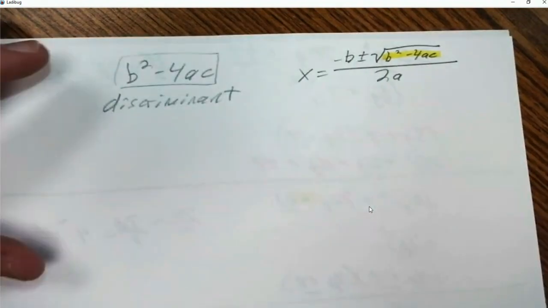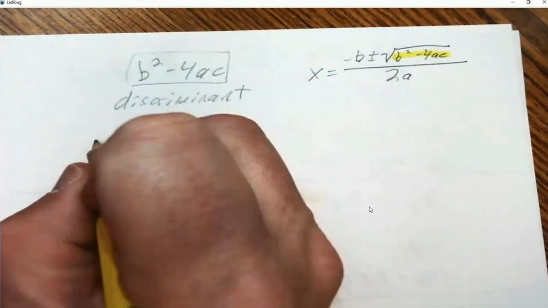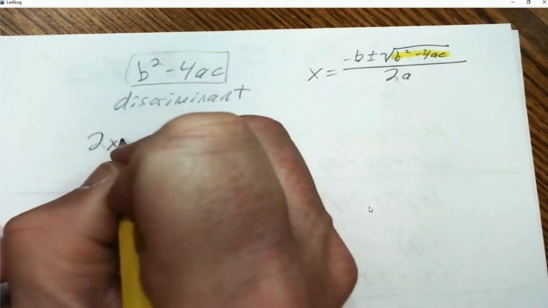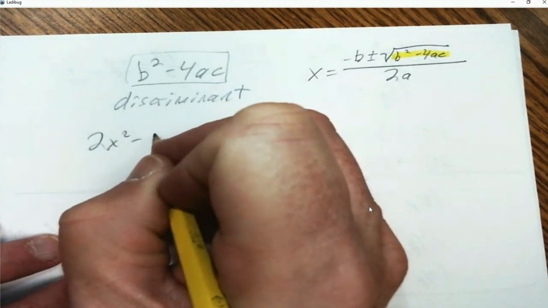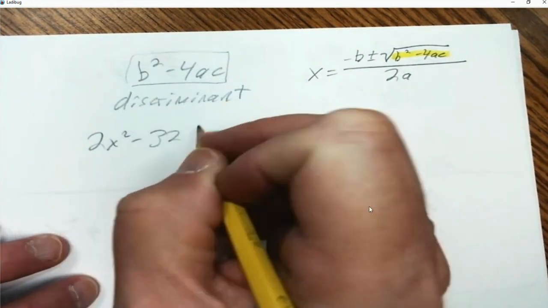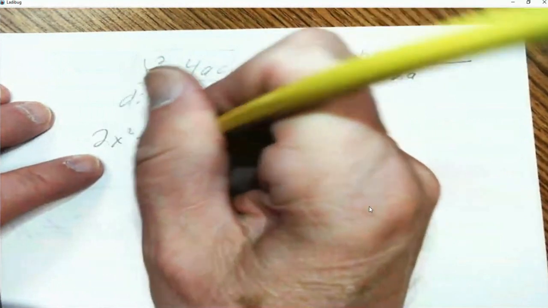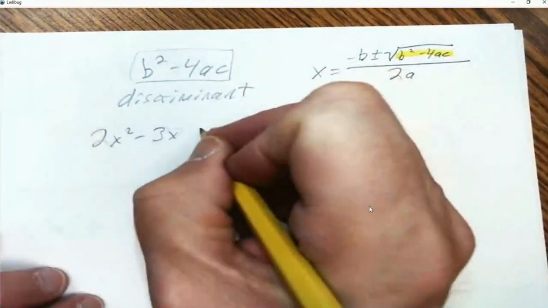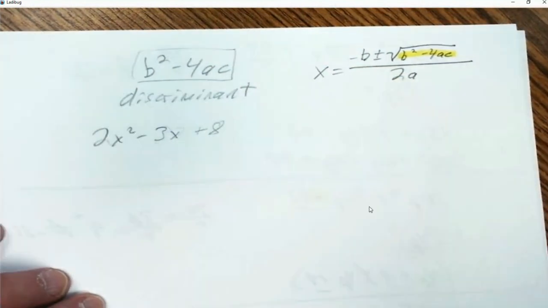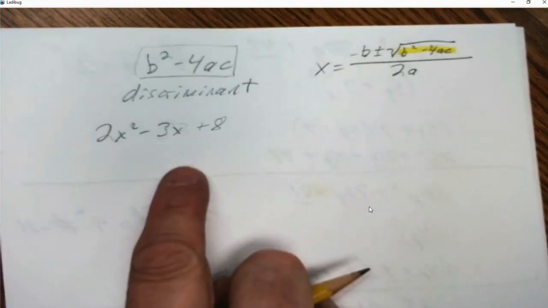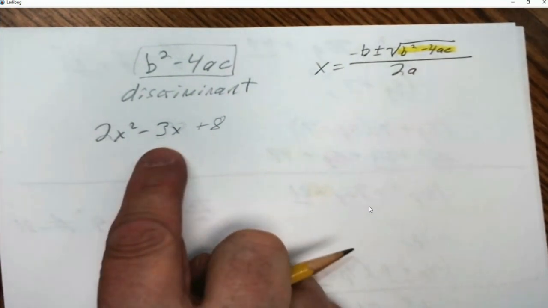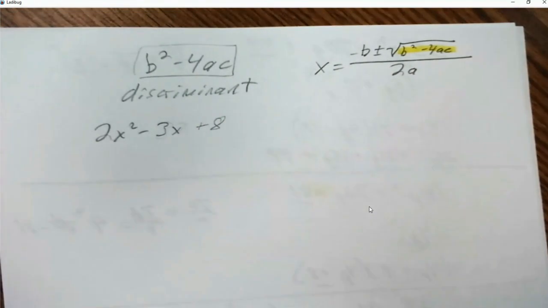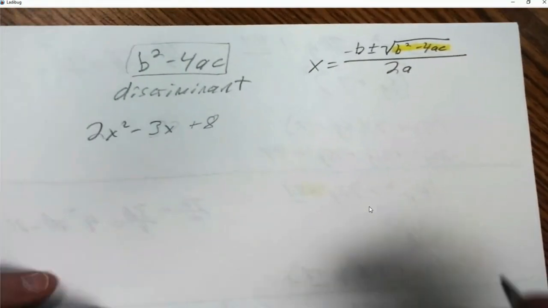If we have an equation, such as, let's just do something smaller: 2x squared minus 3x plus 8. And we want to know, what kind of solutions does this have? Are these imaginary solutions? Are these actual integers? Is it fractions? Irrational?